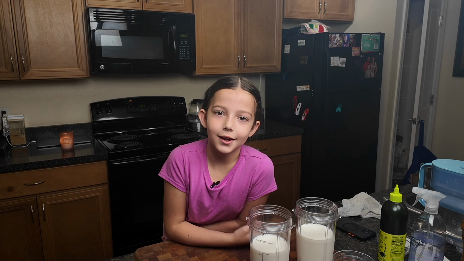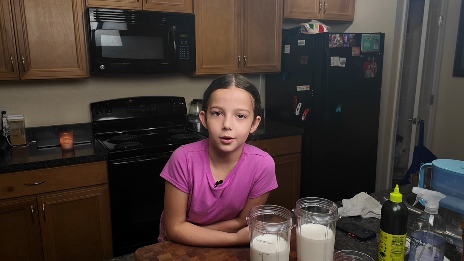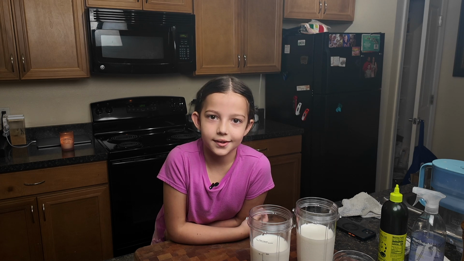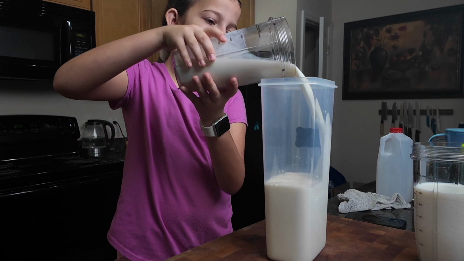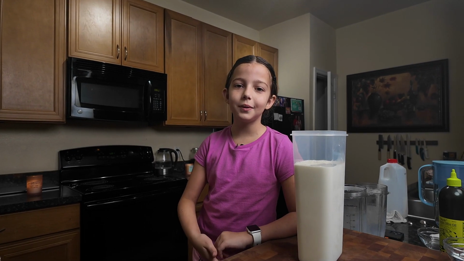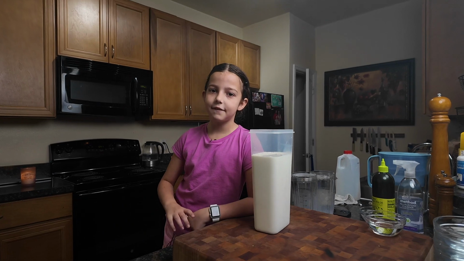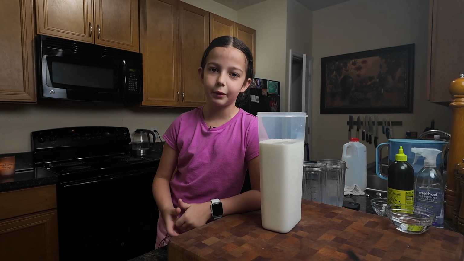Today we're turning 8 cups, or half a gallon, of whole milk into buttermilk. And the process is really quick and simple. We're going to start off by adding our whole milk into a large container. Now, the reason we are using whole milk is because it has full fat content, and that fat content is what is going to separate when we add the acid.